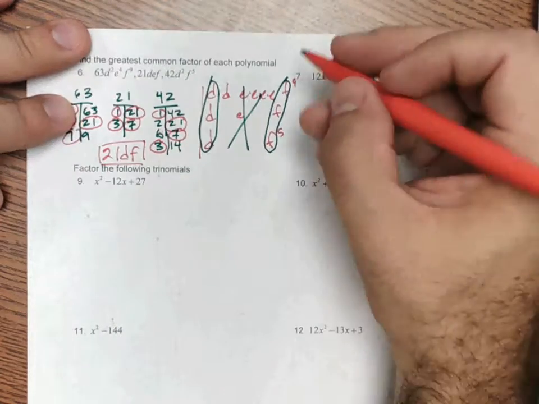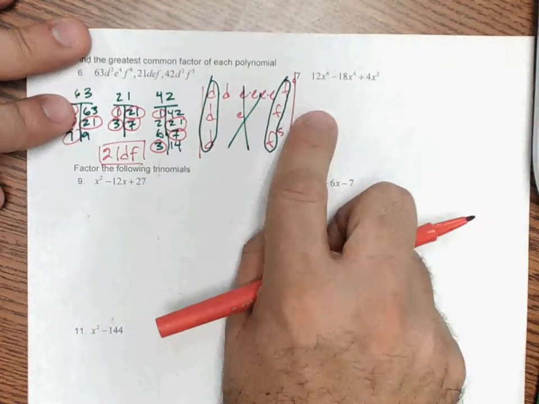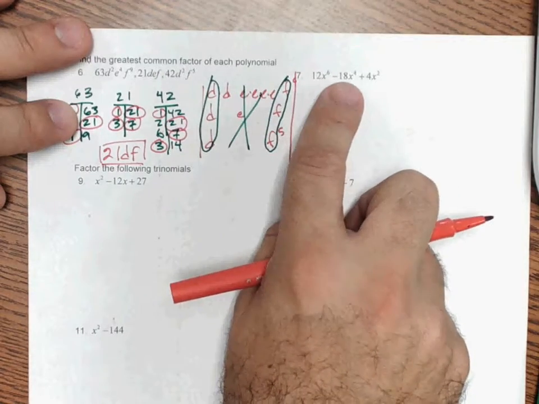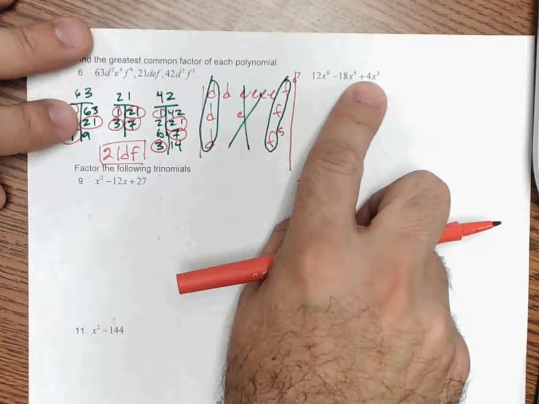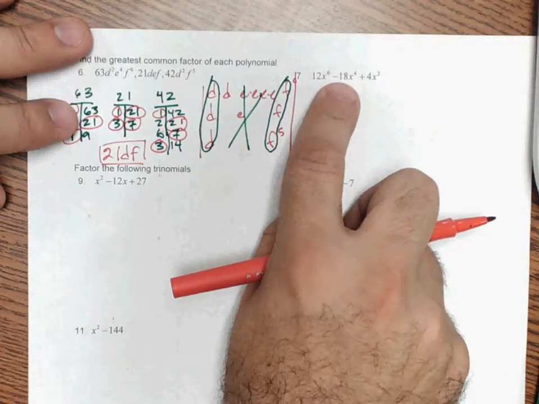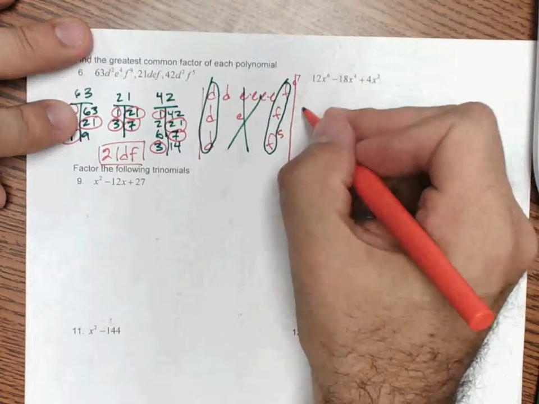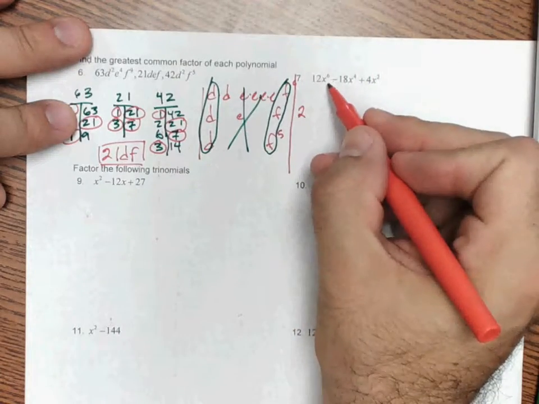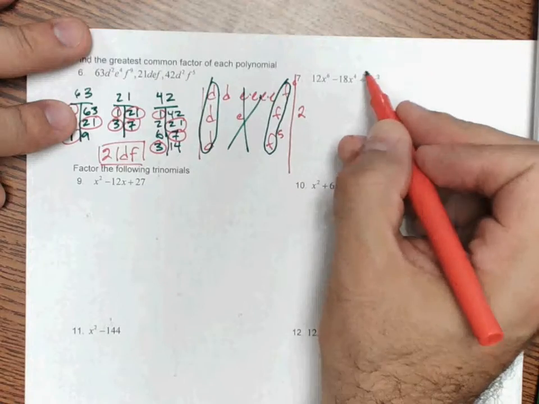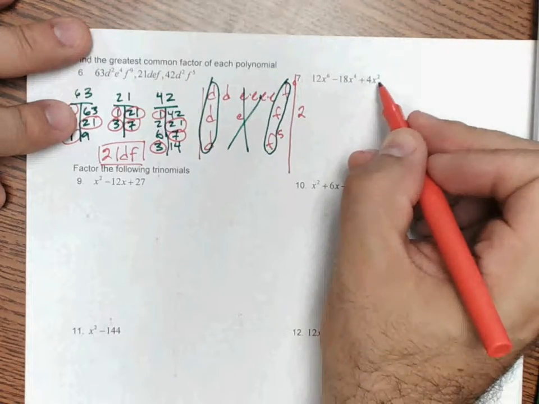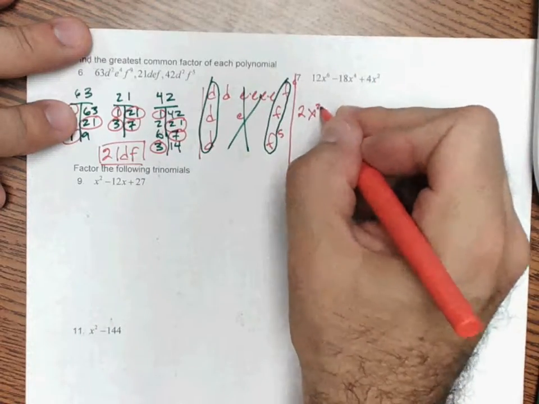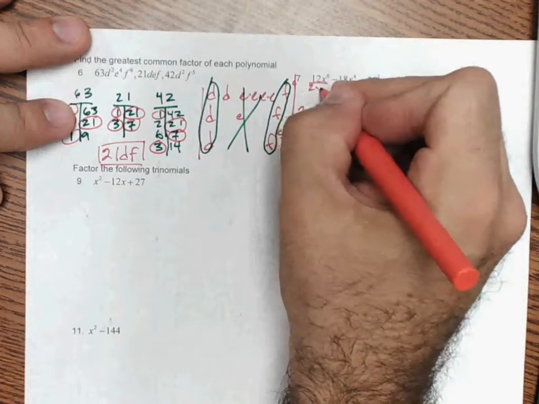Okay. On this one, we are looking to factor it. Okay, so you find the GCF of these three numbers: 12, 18, and 4. Well, they all share a factor of 2. Okay, 18 is not divisible by 4, so we're going to take out a 2. Now this has 6 x's, this has 4 x's, and this has 2 x's. So they each have at least 2. This one has an extra, and this one has extras also. So we're going to take out x squared. So we're going to divide each of these by 2x squared.